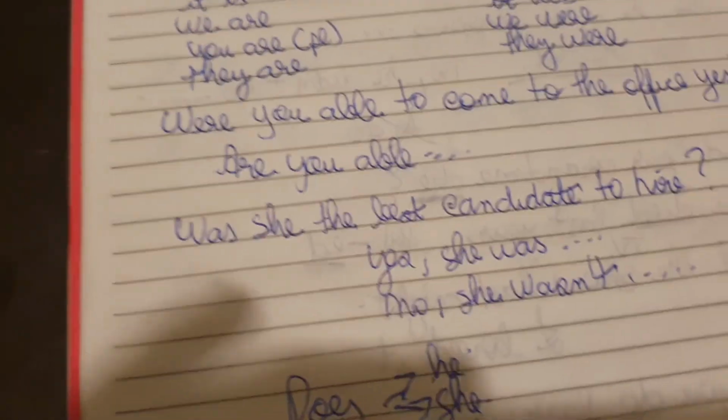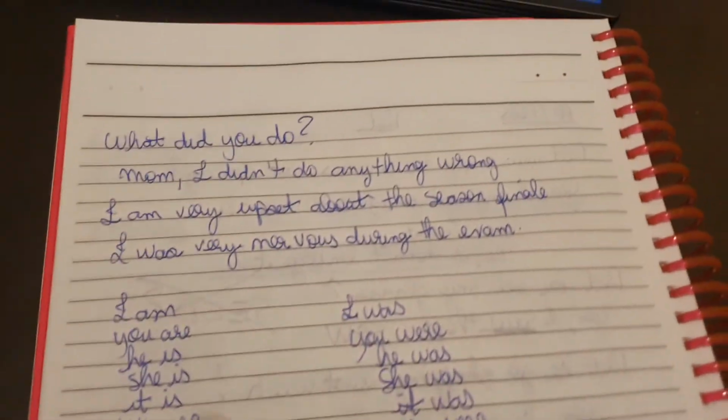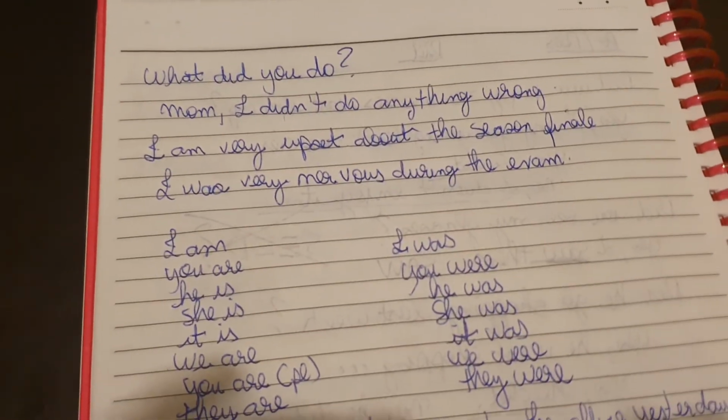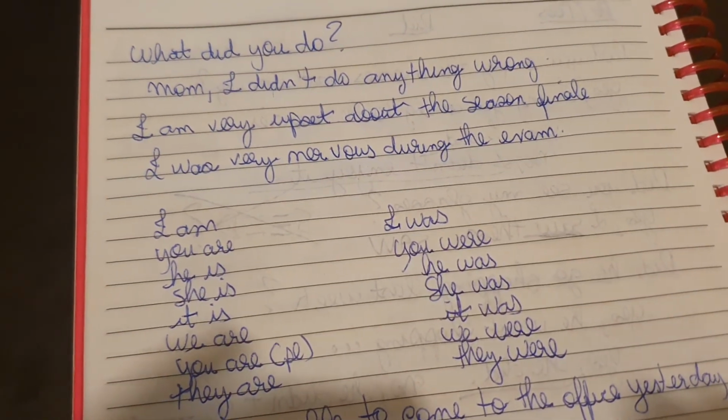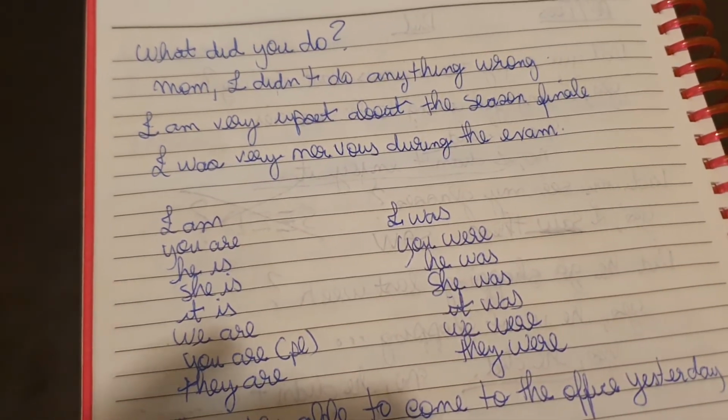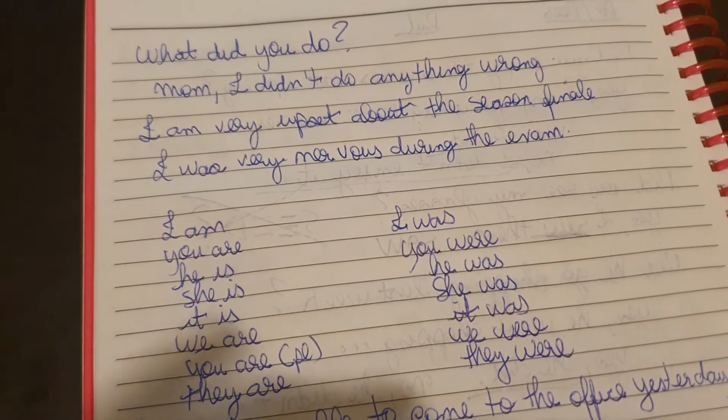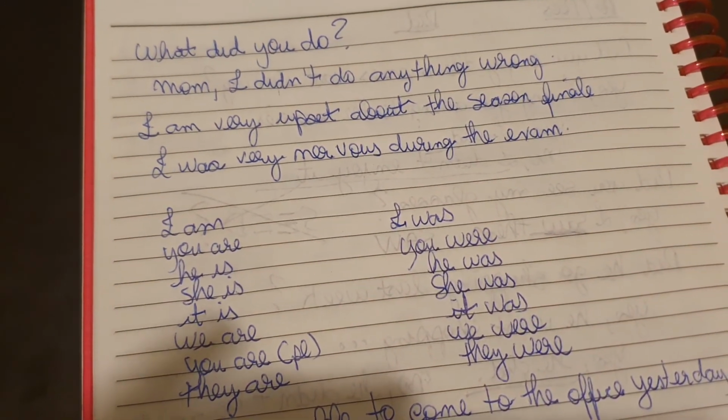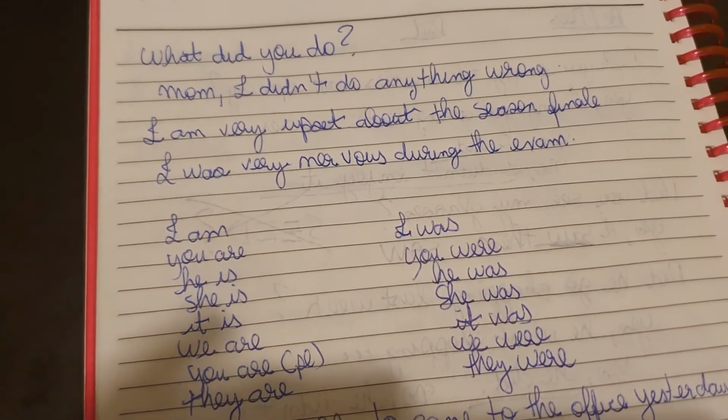Okay? So we finish this lesson about the verbs in the past tense. In the next lessons, we will study further about this subject.